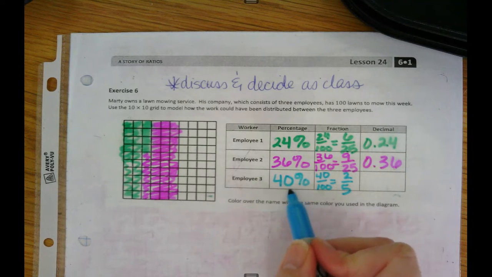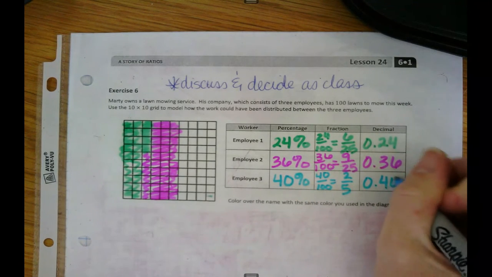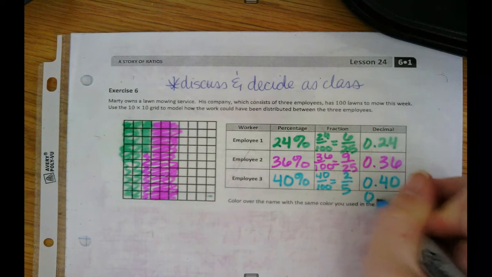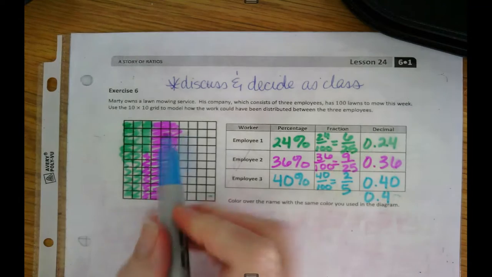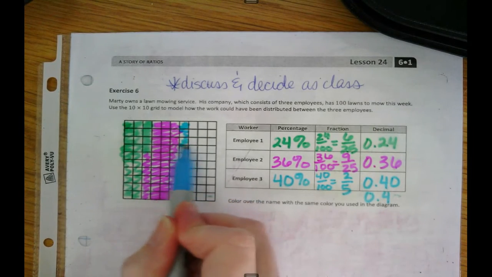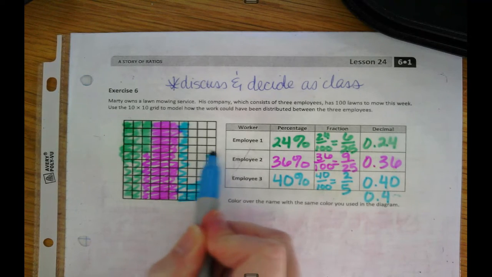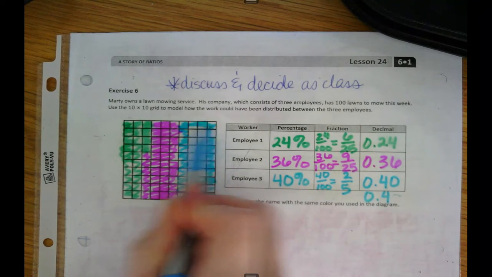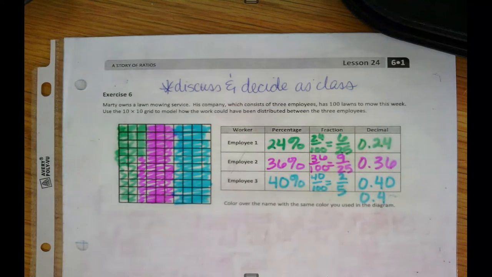Then again, I move my decimal 2 places. This is going to be 0.40, or I could also just write it as 0.4. Both would be correct. And I'm going to shade in the last 4 rows of my 10 by 10 grid so that exercise 6 is complete.